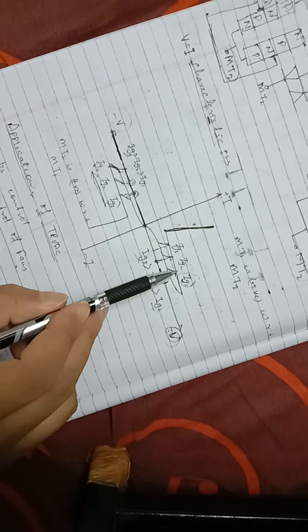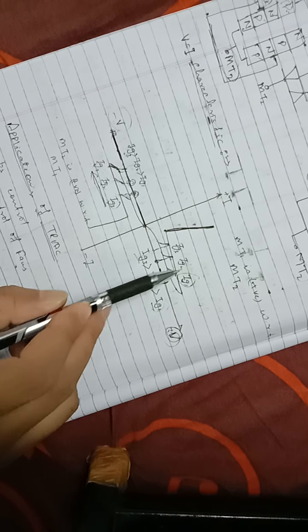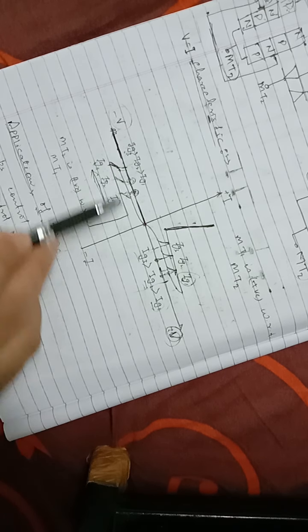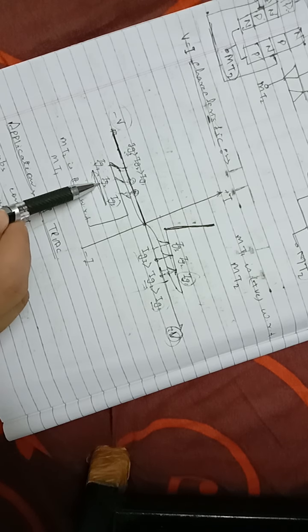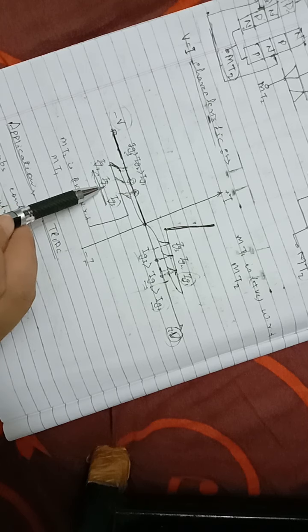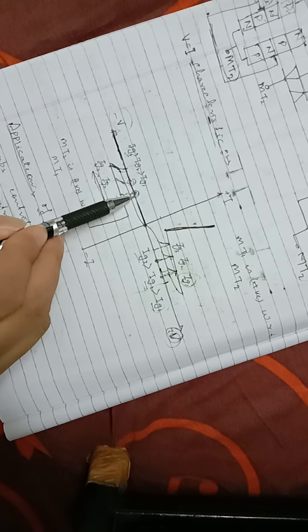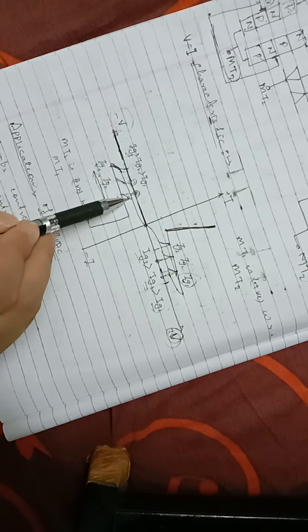For Ig1 the gate voltage is more, for Ig2 the gate voltage is less; for Ig1 the gate voltage is less, for Ig2 it is more than Ig1, and for Ig3 it is higher, the voltage will be higher.